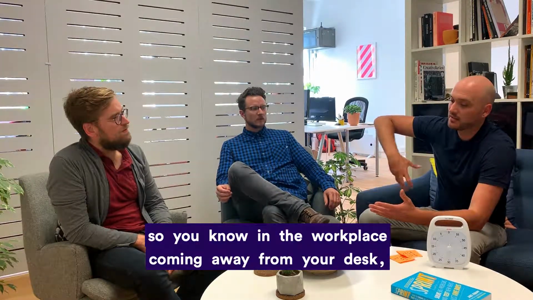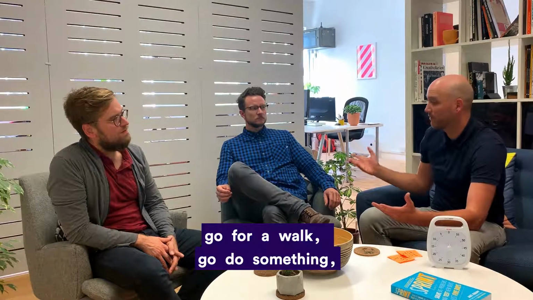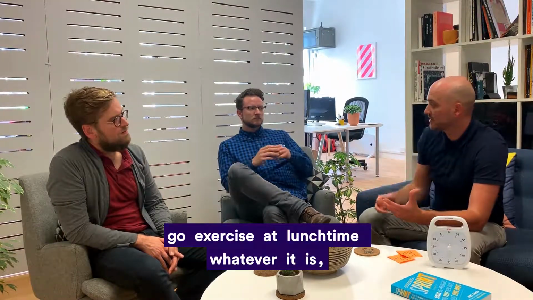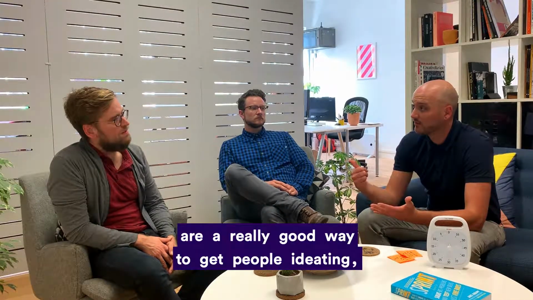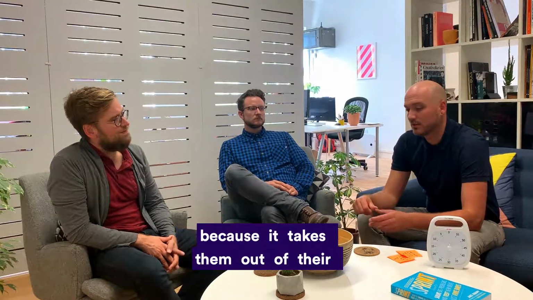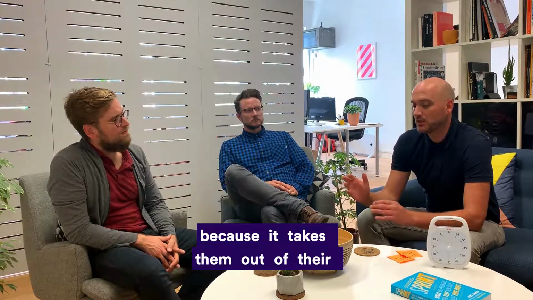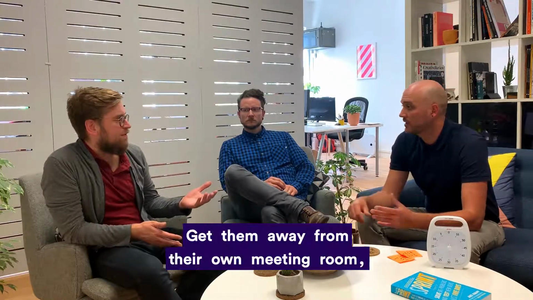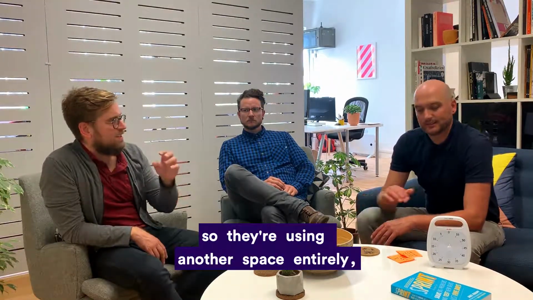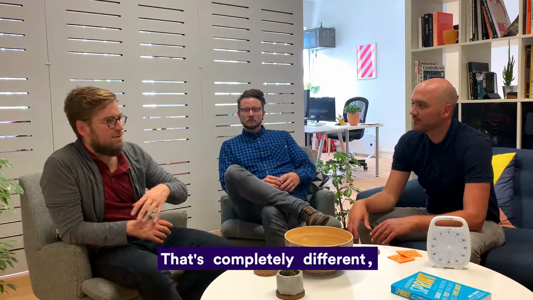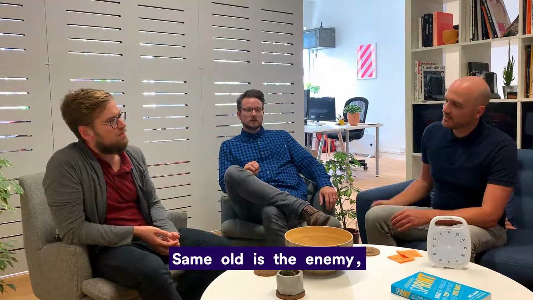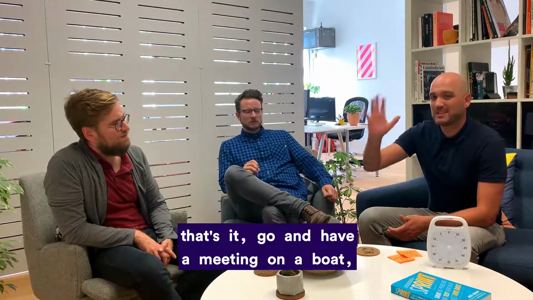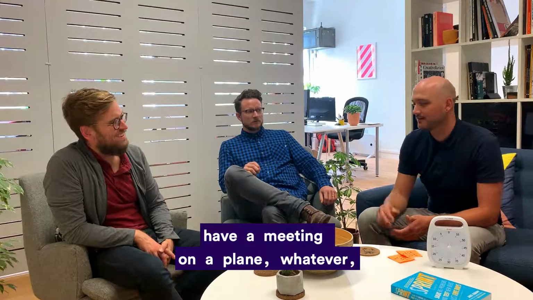In the workplace, come away from your desk, go for a walk, go exercise at lunchtime, whatever it is. As a team, things like the design sprint are a really good way to get people ideating because it takes them out of their usual setting and gets people doing new things. Get away from their own meeting rooms and use another space entirely that's completely different, fresher and new, rather than the same old conference room. Same old is the enemy. Go and have a meeting on a boat, or on a plane, whatever.